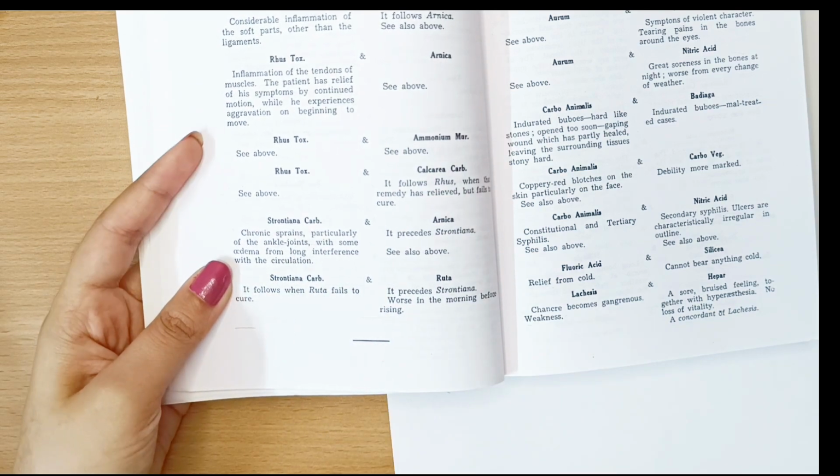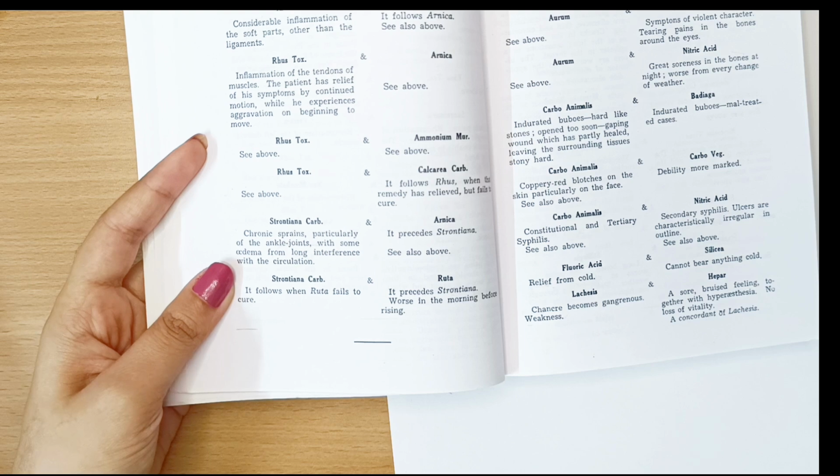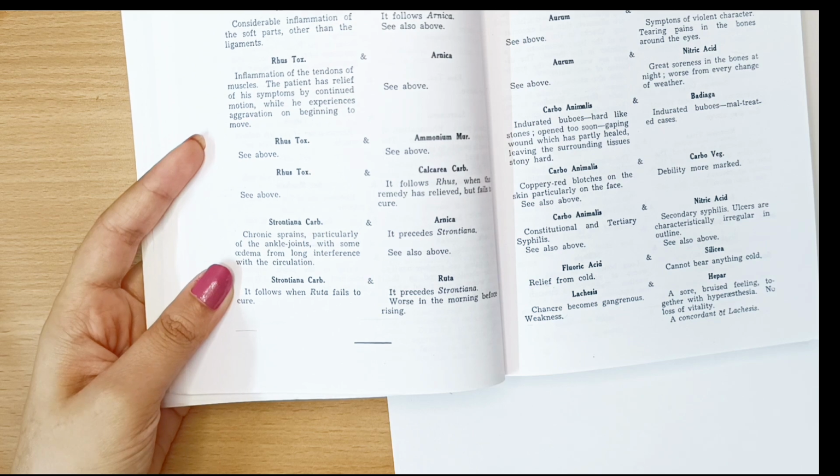So you do not only find it when the sprain has been there for a long time, that it is chronic, still there is edema. Okay, so edema in the joint for a long time because of a sprain in the ankle. So the remedy will be Strontiana carb.